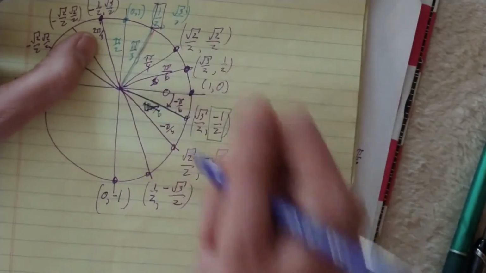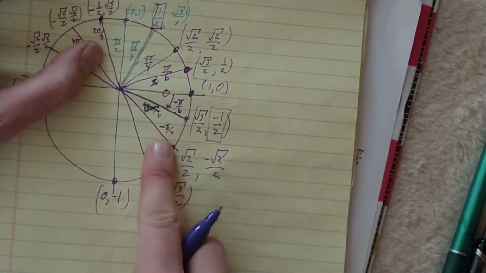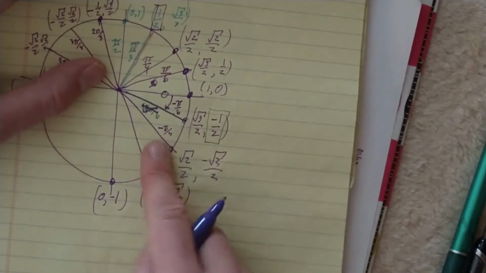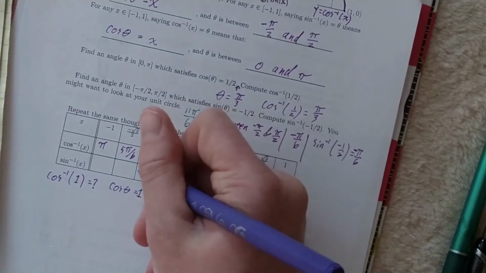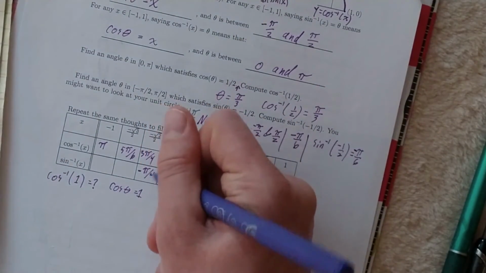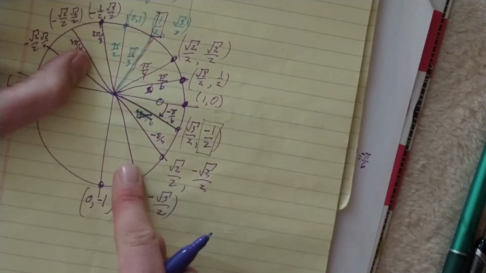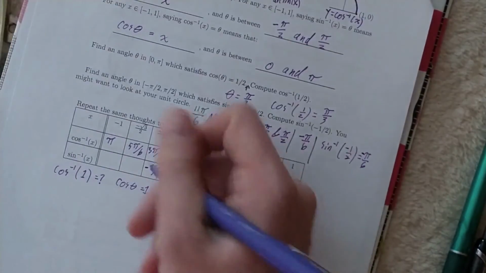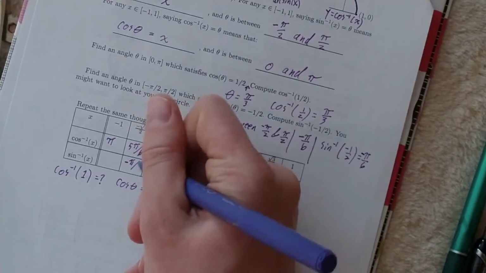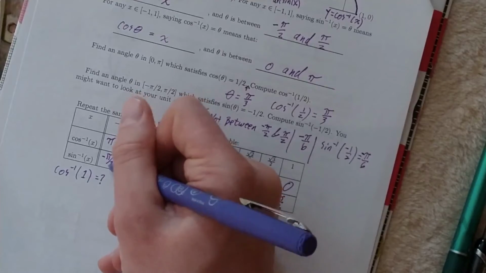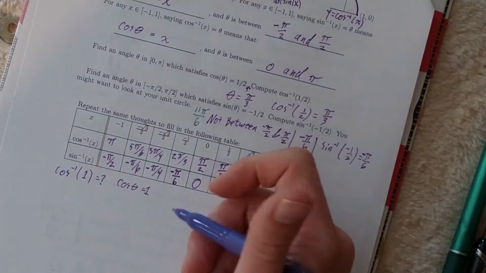Let me cross that out, I don't need that today. Negative pi over 4 gave us negative root 2 over 2, so inverse sine of negative root 2 over 2 should be negative pi over 4. Inverse sine of negative root 3 over 2 will be this angle, negative pi over 3. Inverse sine of negative 1 will be negative pi over 2. Cool.